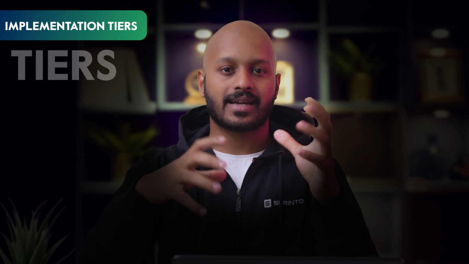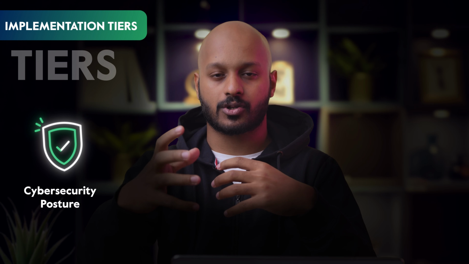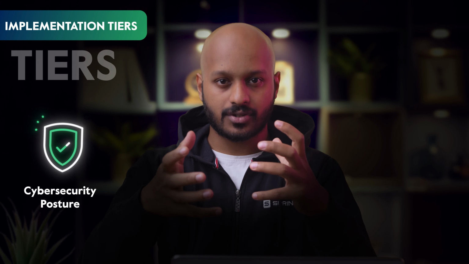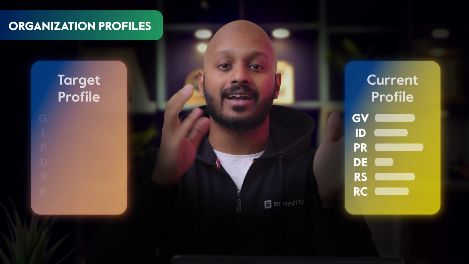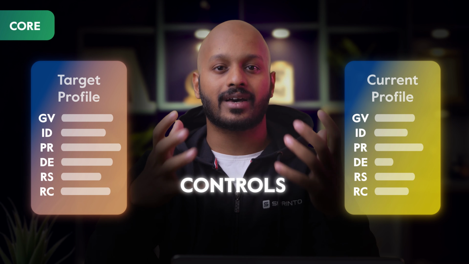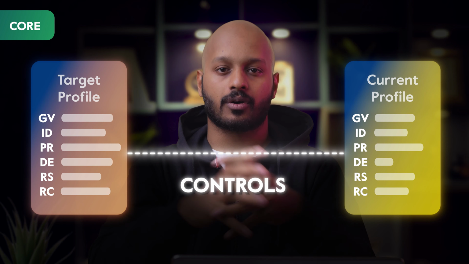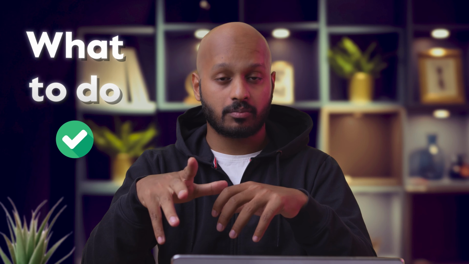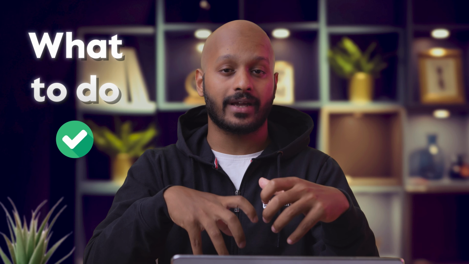Tiers are a way to understand how rigorous your cybersecurity posture needs to be, depending, of course, on your underlying risk as an organization. From tiers, you'll move on to organizational profiles that describe your current and target cybersecurity standing. The CSF core houses the controls that you will invariably implement on your way to your target posture. It's important to note that these sections tell you what to do, but they don't prescribe a specific way on how to do that. Let's consider an example.